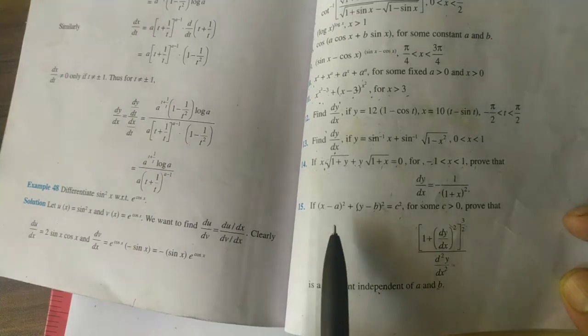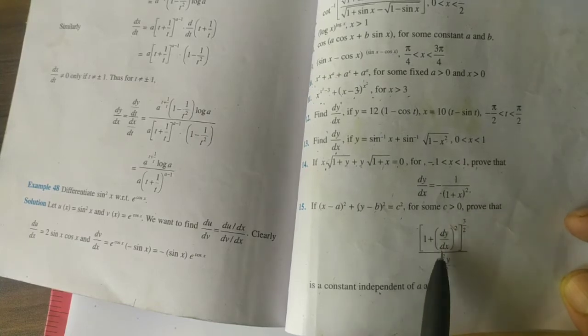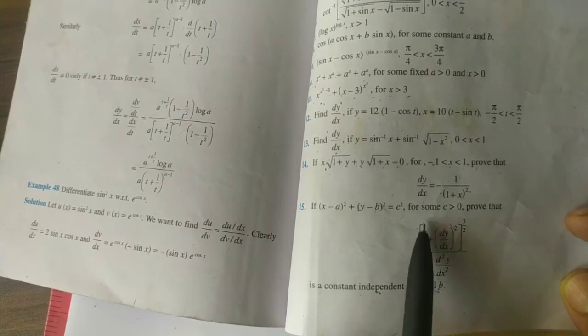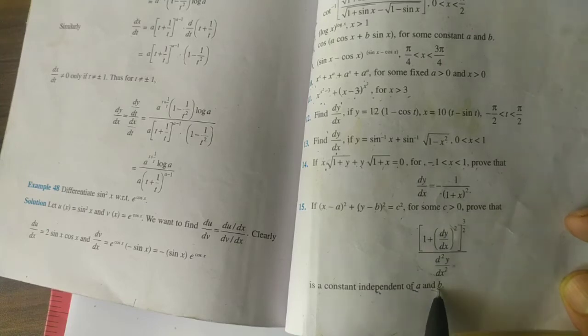It means that when we solve this part, the final solution should not contain any term that contains a and b. Means the solution of this part should be free from a and b.